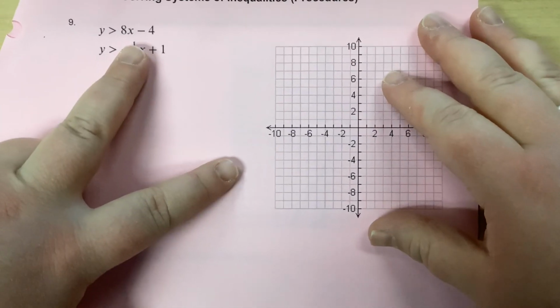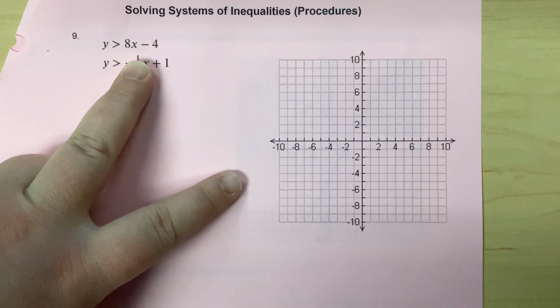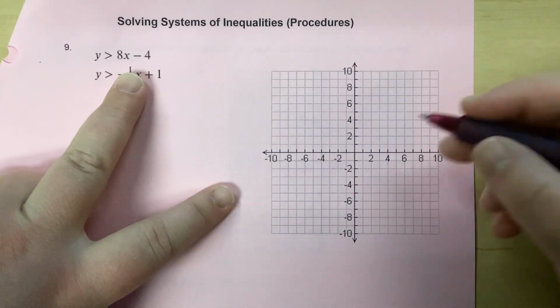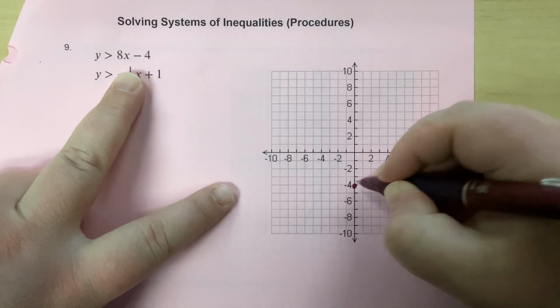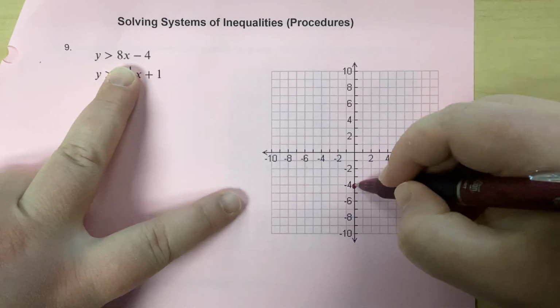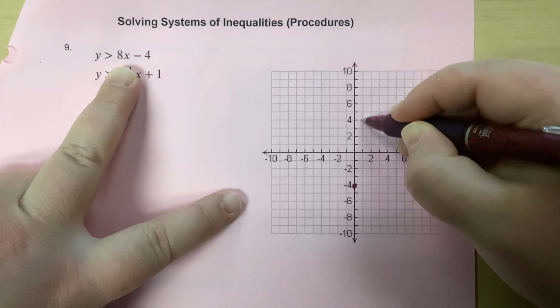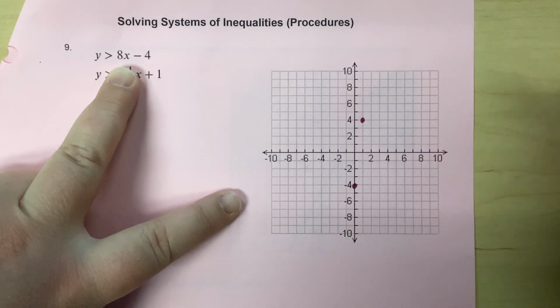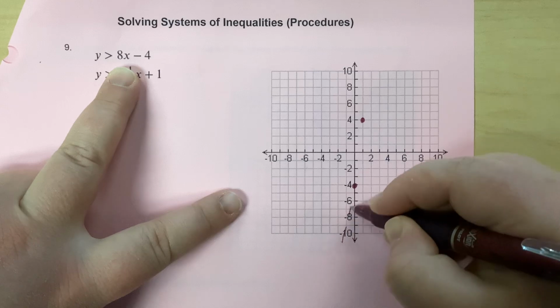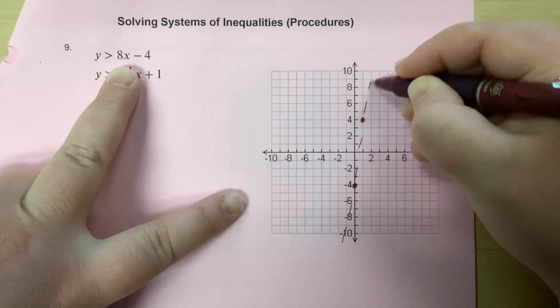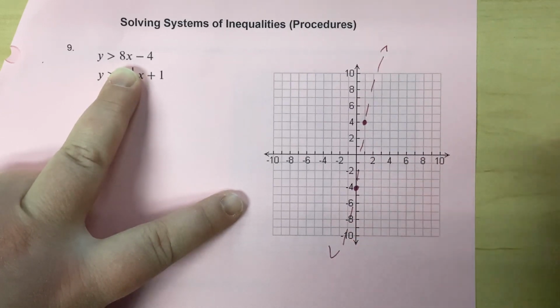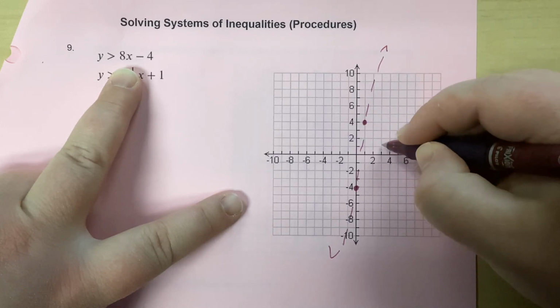Okay, so this one starts at -4. And this slope is 8, so up 8, right 1. And it won't fit another one on there. It is dashed. And let's pick, I don't know, let's go smaller this time. Let's do (3, 2).